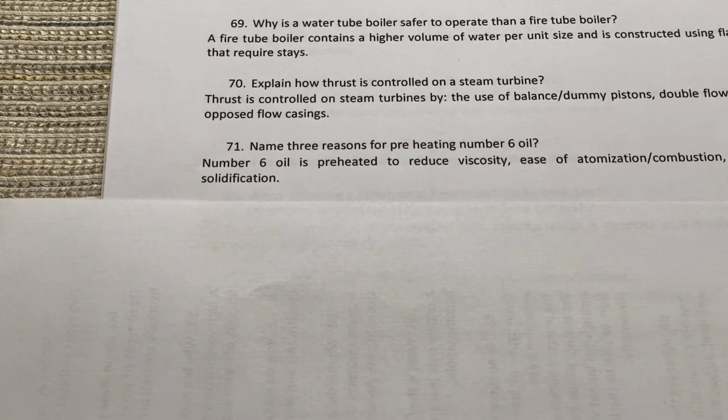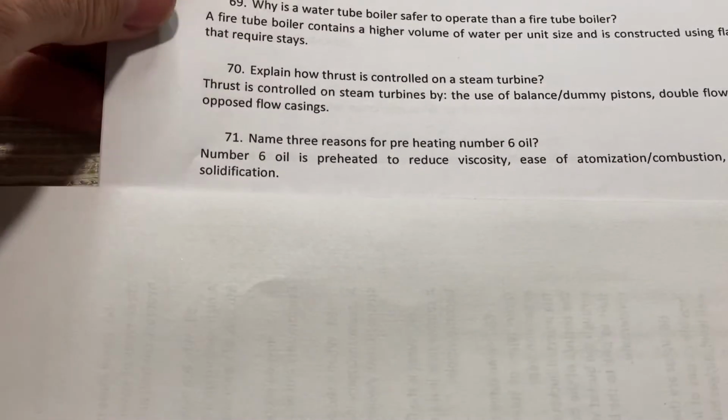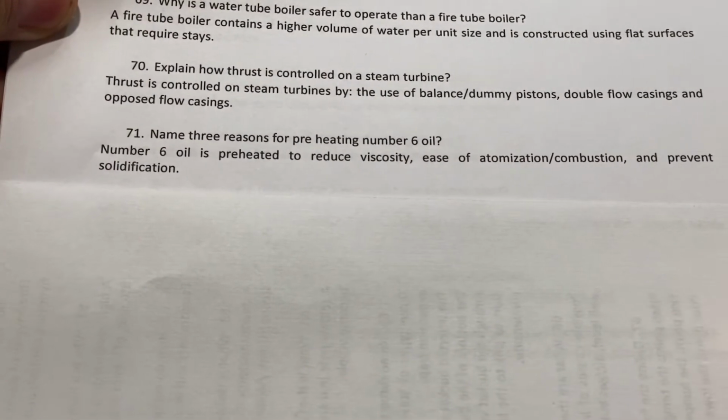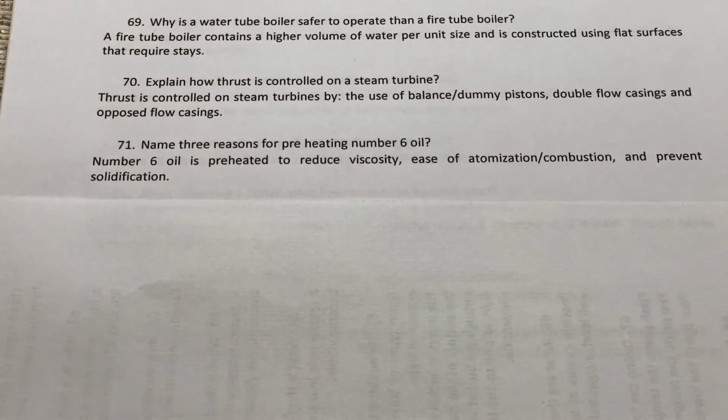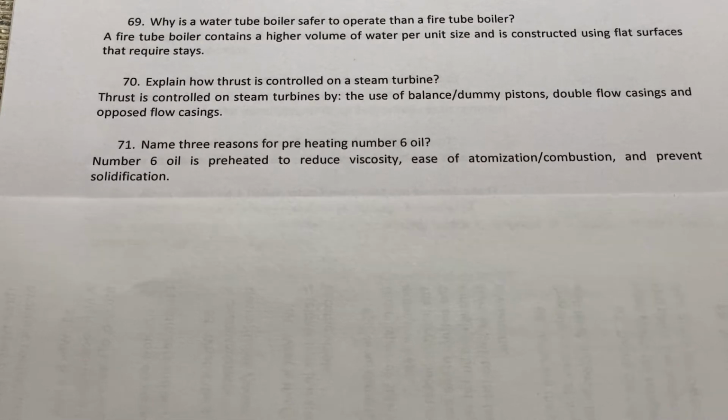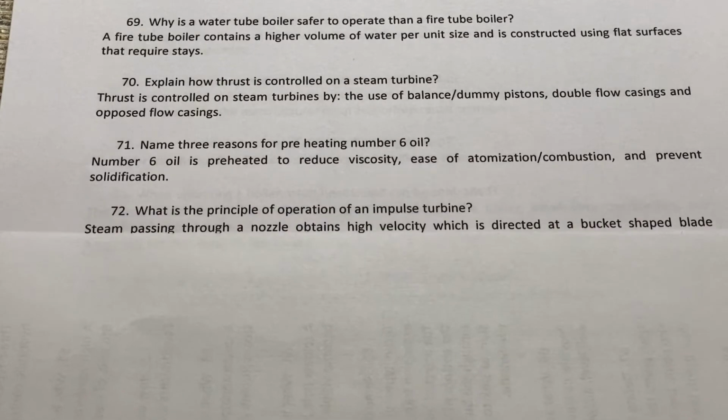Number 6 oil is preheated to reduce viscosity, to be easy for atomization and combustion, and to prevent solidification. That's why we preheat number 6 oil.